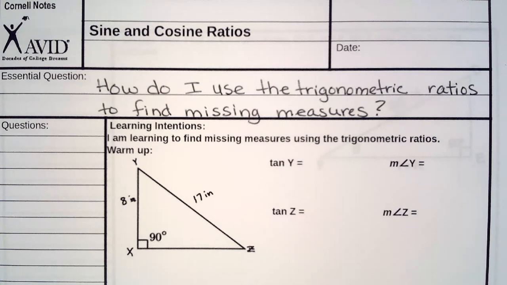Yesterday we started our unit on trigonometry, and we started by learning what the tangent ratio was. Today we're going to continue with the two other ratios, which are our sine and cosine ratios. Your essential question is, how do I use the trigonometric ratios to find missing measures? My learning intention: I'm learning to find missing measures using the trigonometric ratios.